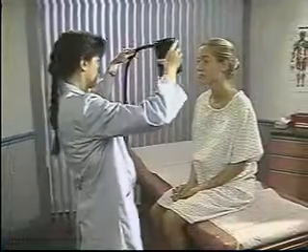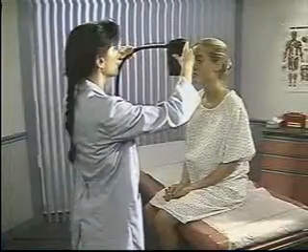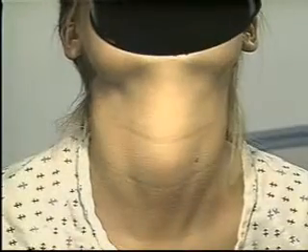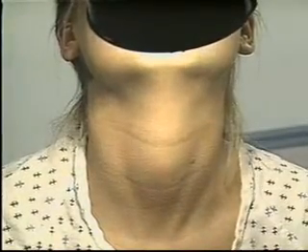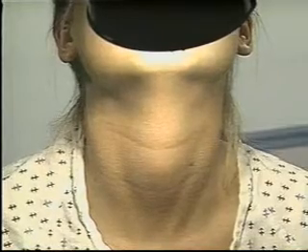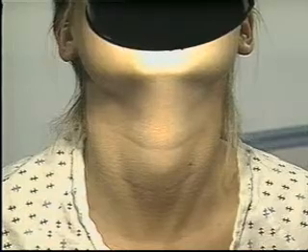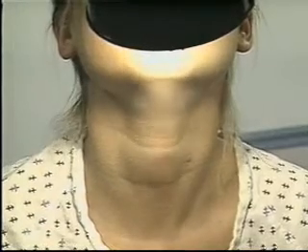Next, inspect the thyroid. To do this, light the patient's neck tangentially from above. Now ask the patient to sip some water, extend her neck back slightly, and swallow. Observe for upward movement of the thyroid gland, noting its contour and symmetry.